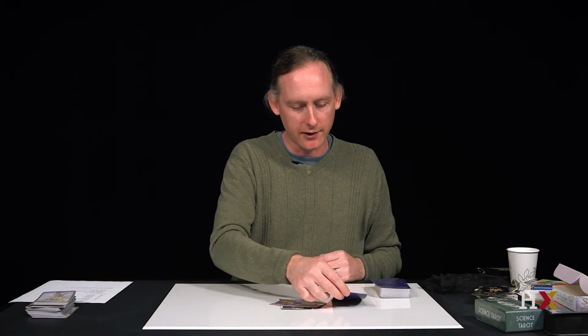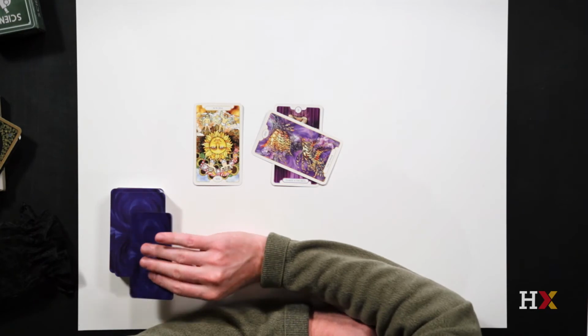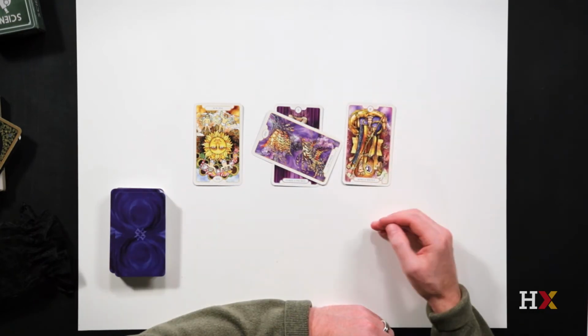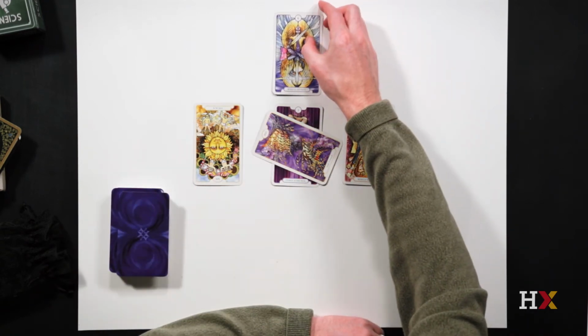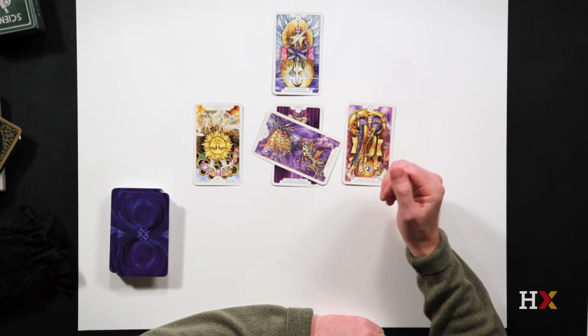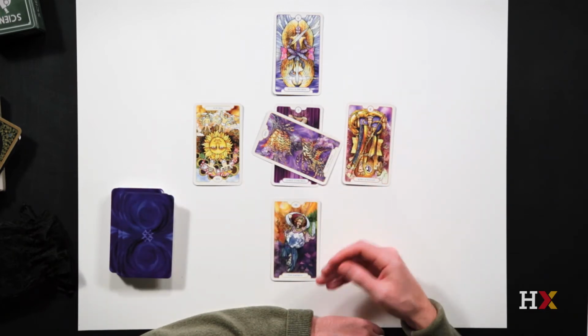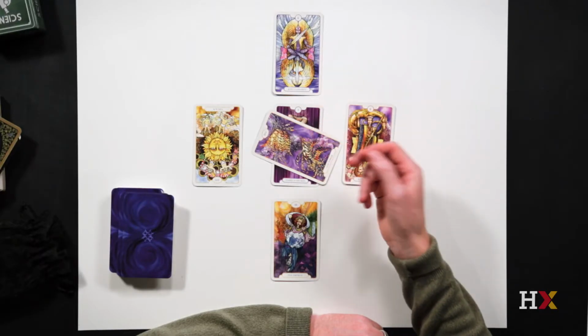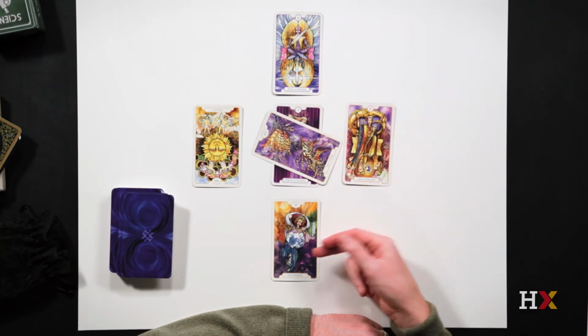To the left of these cards, we place one that represents the past of the person in question. And to the right, we place a card that represents their future. Above, we place a card that represents the conscious goals of our querent. Below, we place one that represents their subconscious goals. You can see a lot of duality here, the self and the conflict, the before and the after, the conscious and the subconscious.